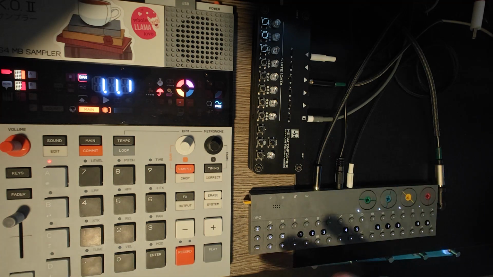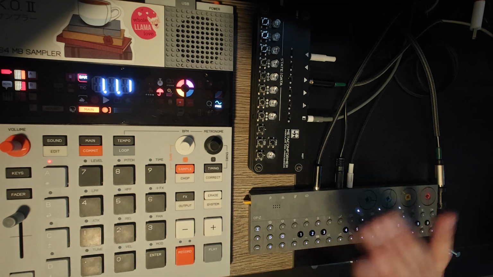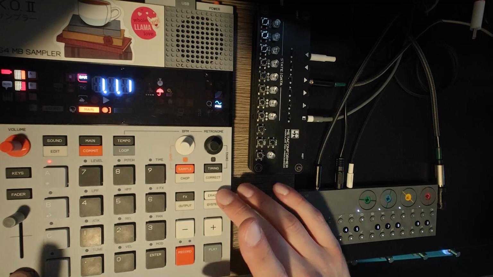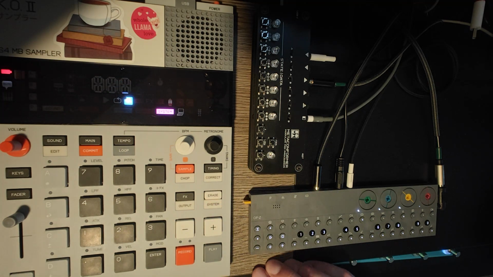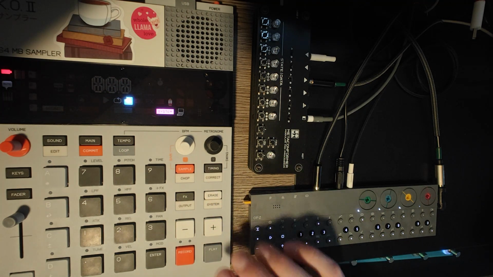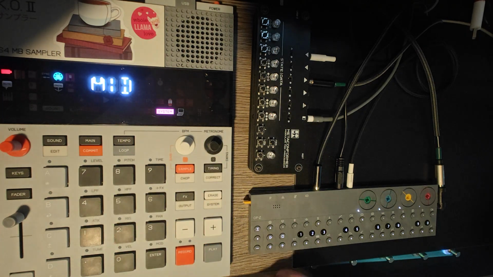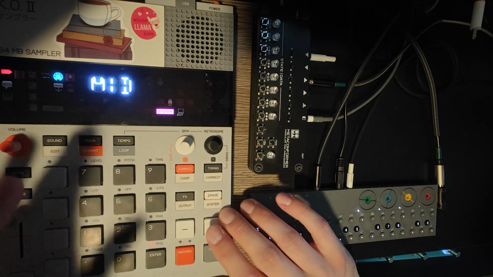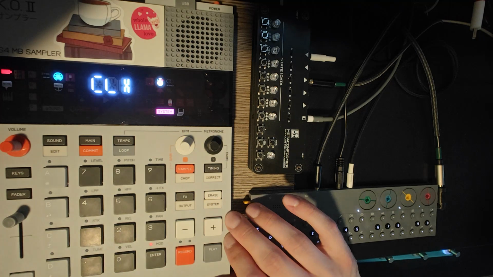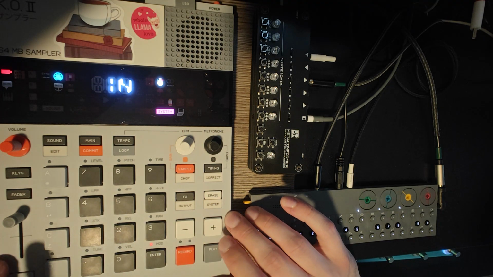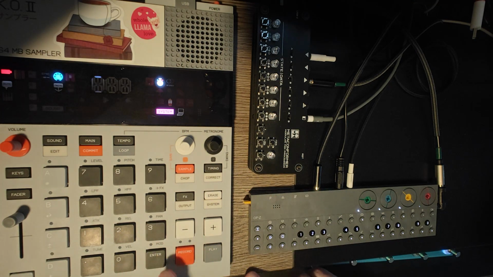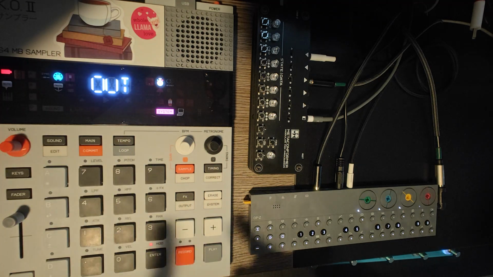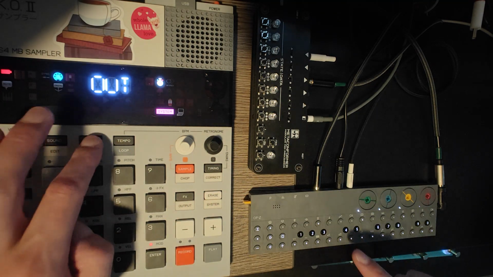So let's just make sure that our MIDI settings are all good to go. I'm going to hold Shift and hit Erase, which will bring me to the System menu. And if I hit plus, it will bring up the MIDI menu, which it calls mid. So let's hit Enter to enter the MIDI menu, Enter to get to clock mode, and then I'm going to hit plus and hit Enter. So now it's sending the clock out to the OPZ.